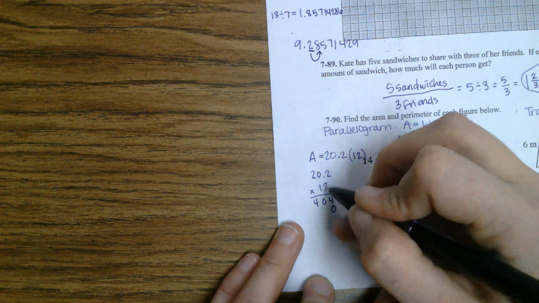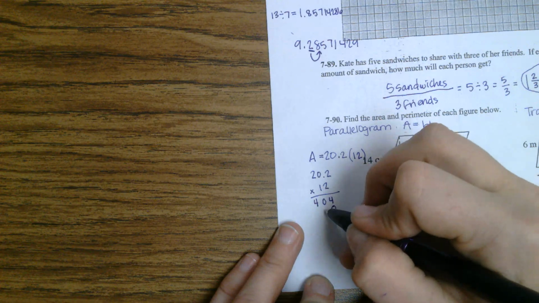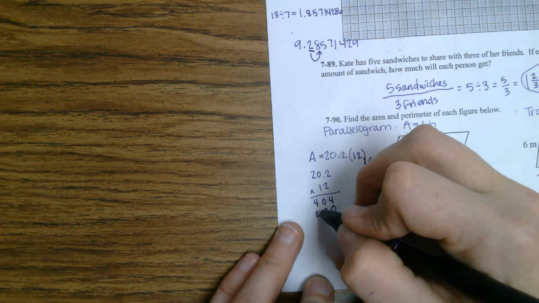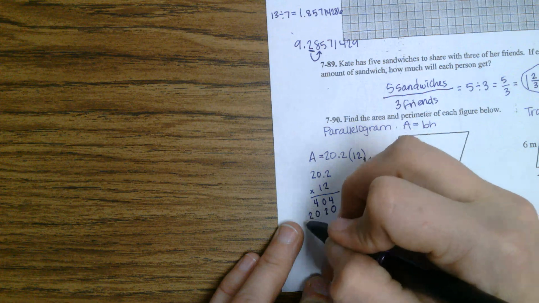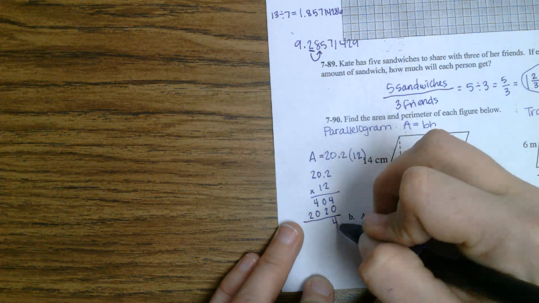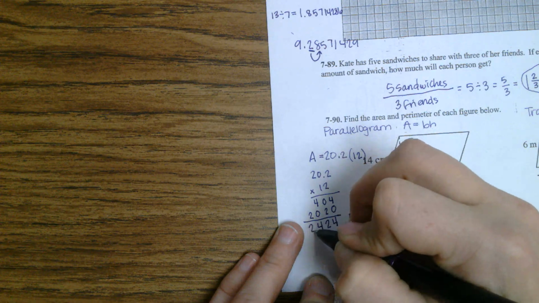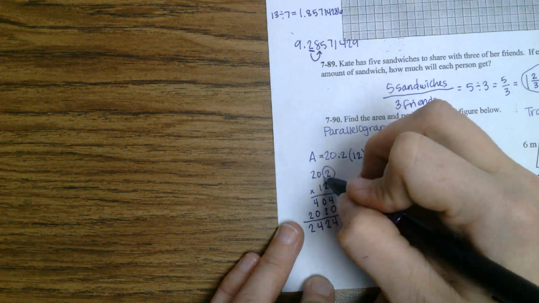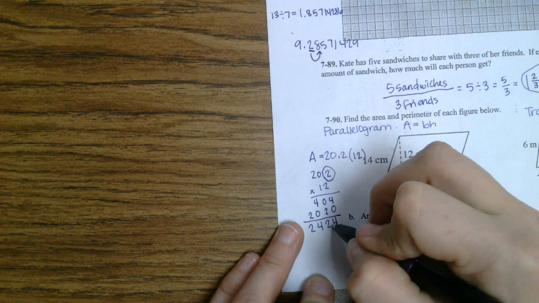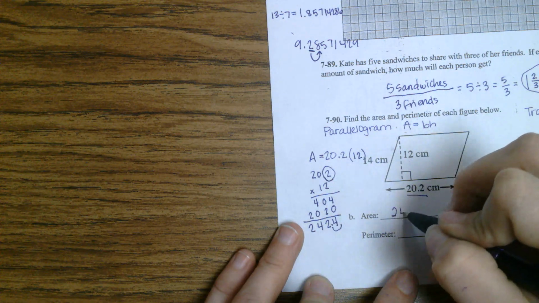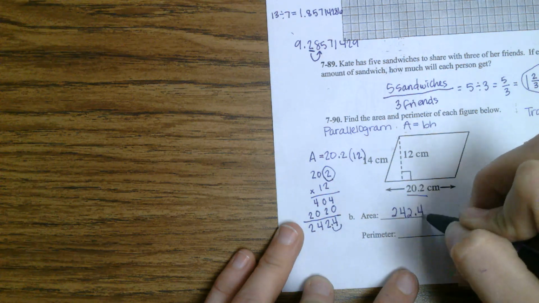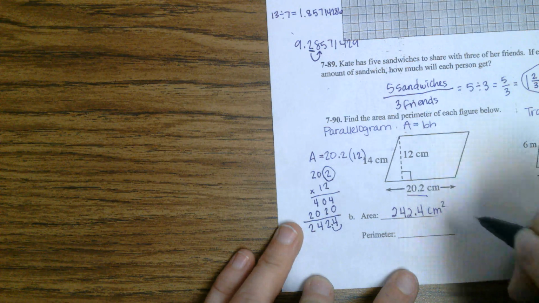Move my place value over. 1 times 2 is 2. 1 times 0 is 0. 1 times 2 is 2. And I add, I have 4 plus 0, 2 plus 0, 4 plus 0, and 2 plus nothing. I move my decimal 1 place in, get 242 4/10 centimeters squared for my area.